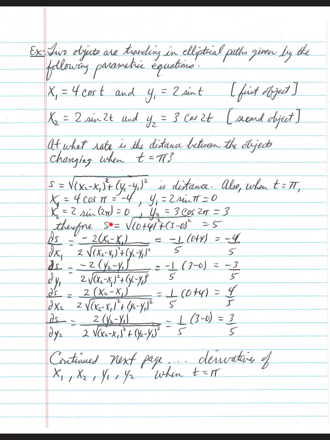The distance at pi, when t is pi, can be calculated by x2 minus x1, that's 4 squared, 16, plus y2 minus y1 squared, that's 3 squared, 9. 16 and 9 make 25, and that has a square root of 5. We will be needing this value repetitively. Okay, so let's go in here.